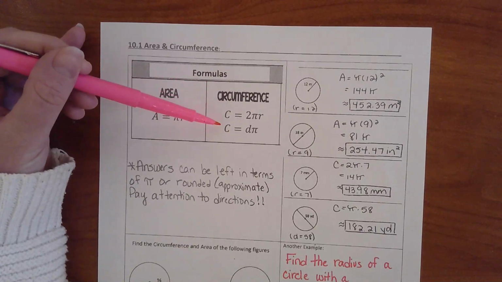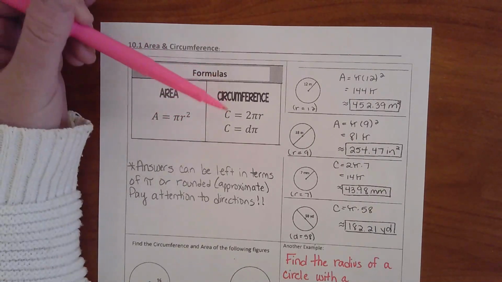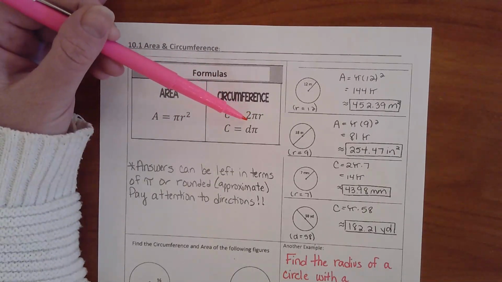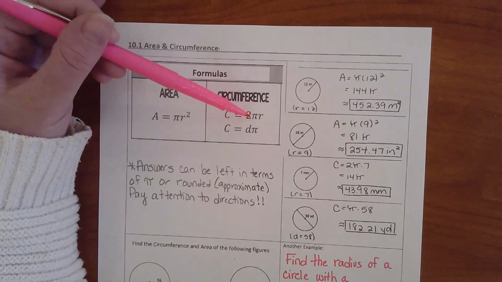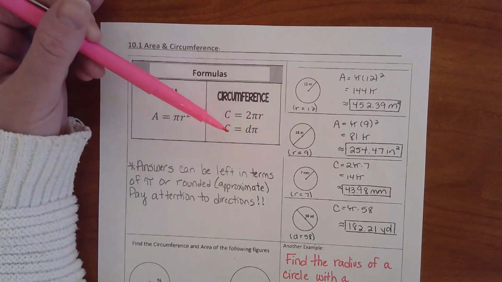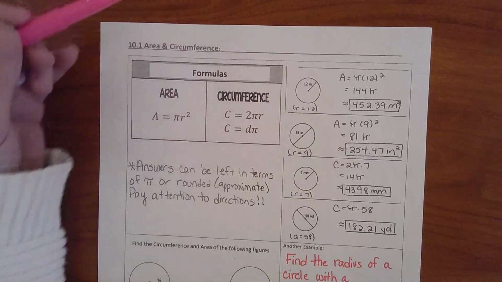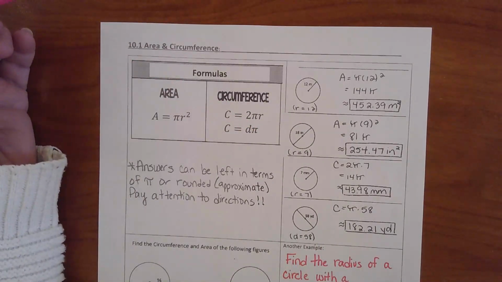For the circumference, there are two different formulas that you could use, but basically they mean the exact same thing. So for circumference, you could do 2 times pi times the radius, but if you have two radiuses, that's technically the diameter. So, or you could just figure out what the diameter is and multiply by pi. So these are the two formulas that you're going to be using today.